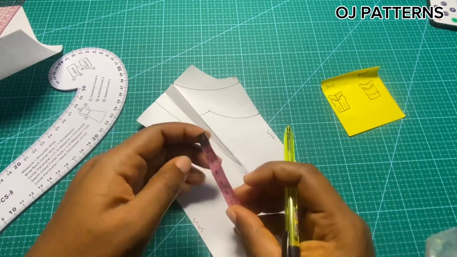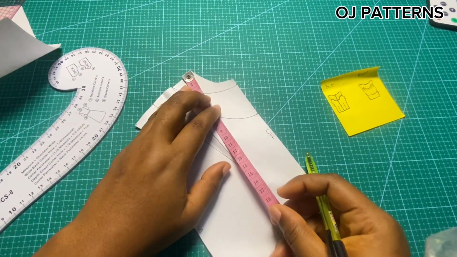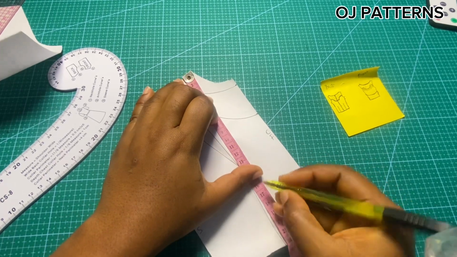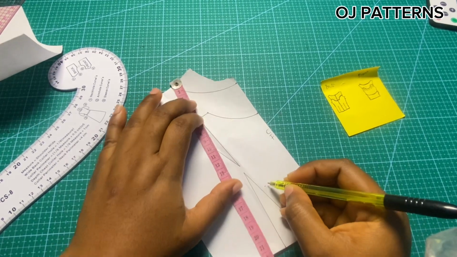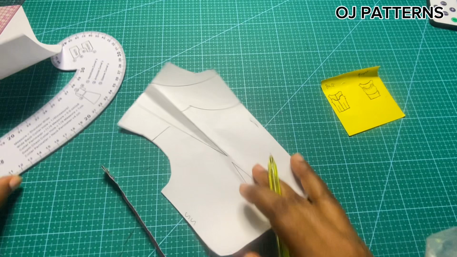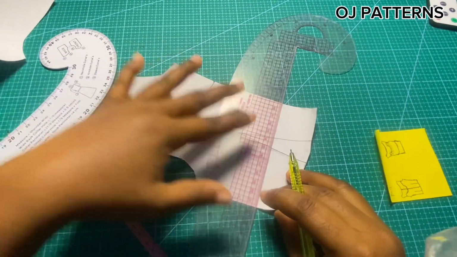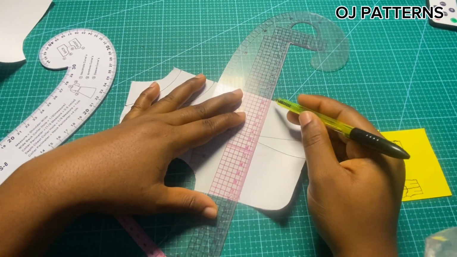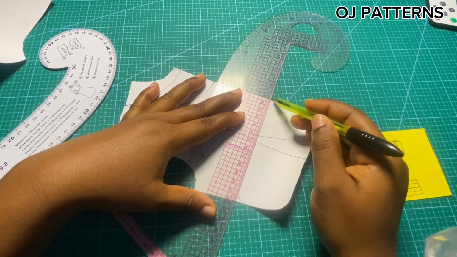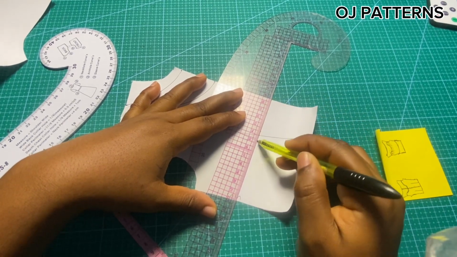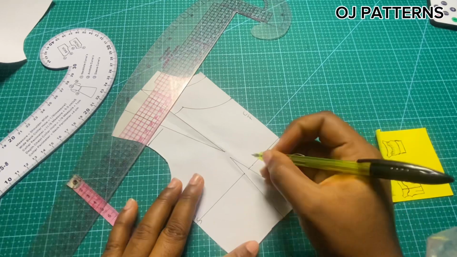Next is for us to mark out our length to under bust. I'll measure from the neck point, length to under bust measurement, mark, and then square out. Please ensure you get a straight line. Okay, so this is the under bust.